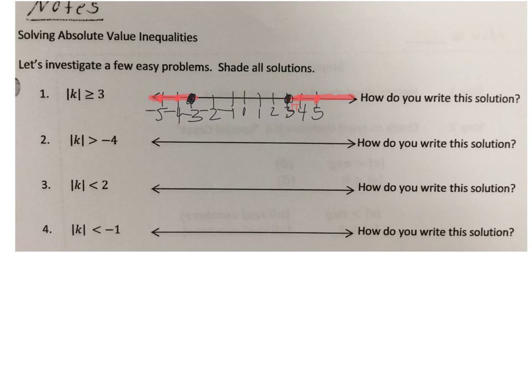So how do I write that compound inequality? How do we write this left side? K is less than or equal to -3. Now, is this and or?